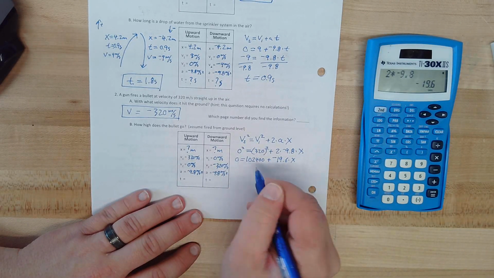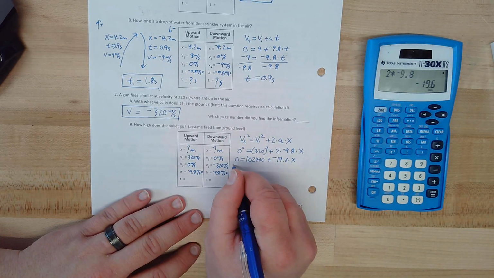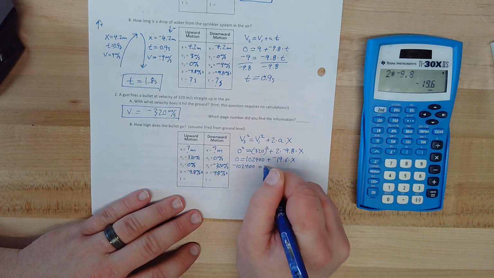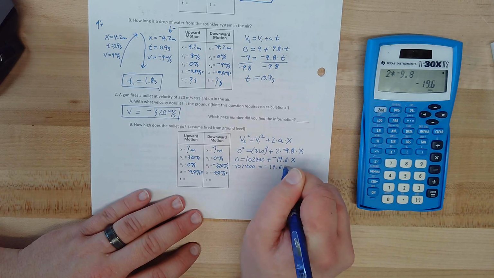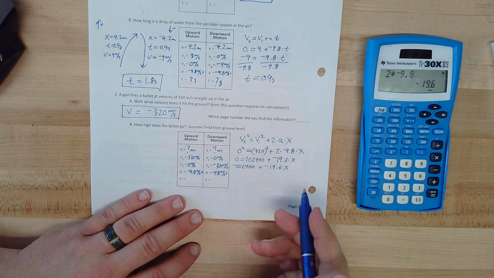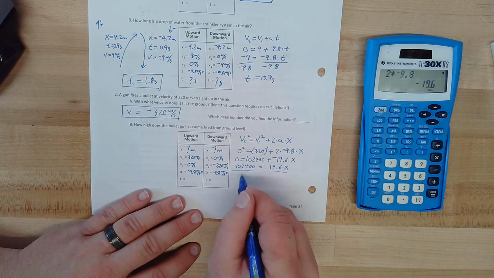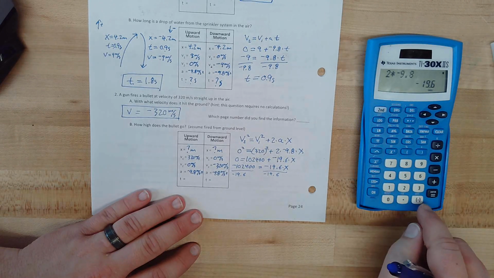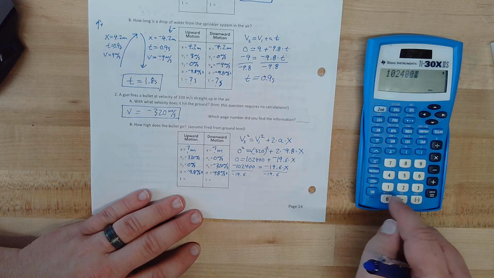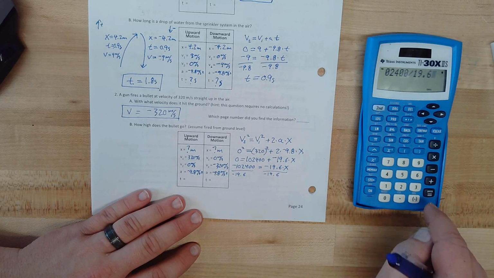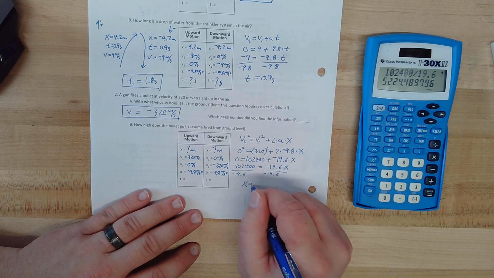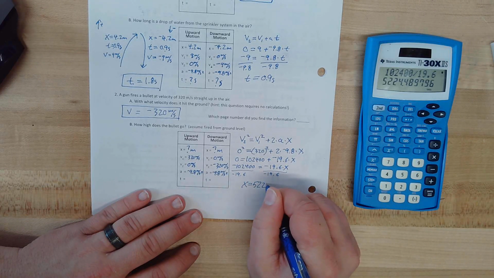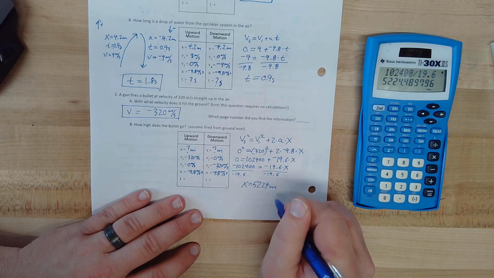I'm going to subtract that 102,400 number over to the other side, leaving me in this situation. And now I'll be able to divide each side by negative 19.6 to solve for X. And we'll discover that our distance traveled is about 5,224.5 meters.